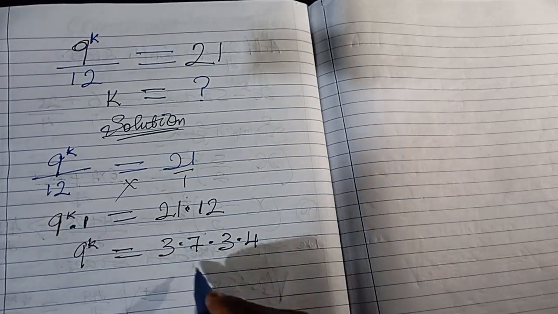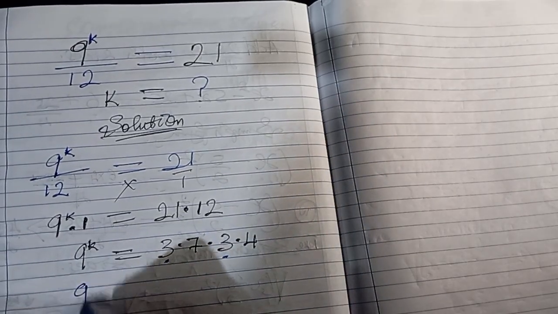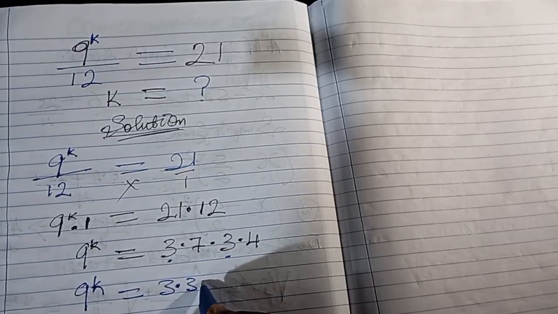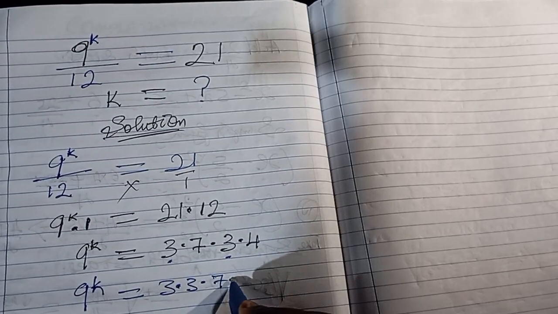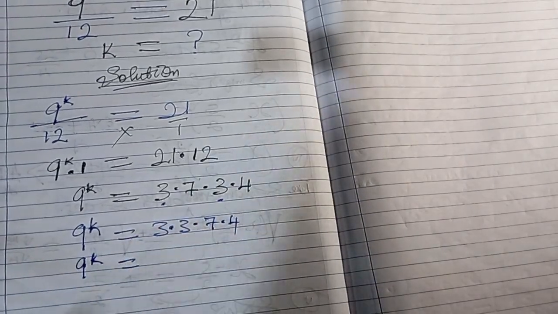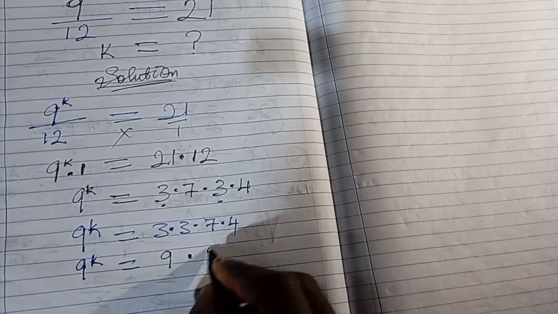Good. So these 3 and these 3 can come together. We now have 9 raised to power k is equal to 3 multiplied by 3 multiplied by 7 times 4. Okay, we now have 9 raised to power k is equal to 9 multiplied by 28.